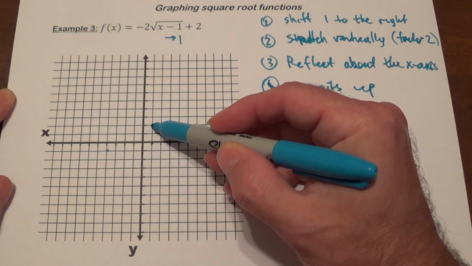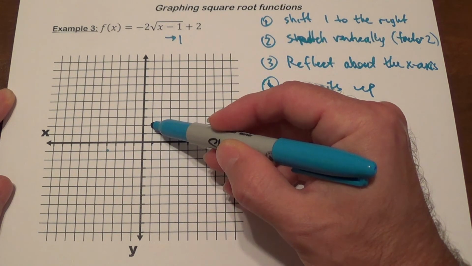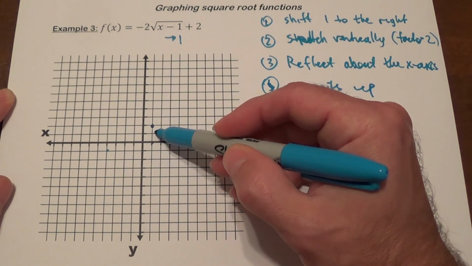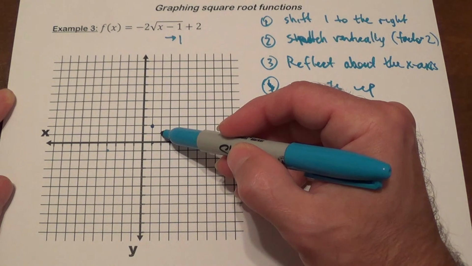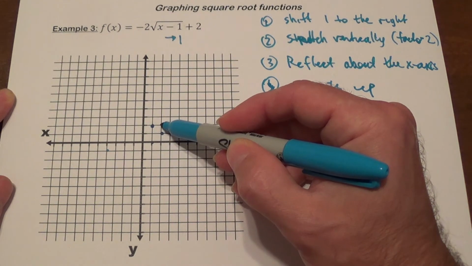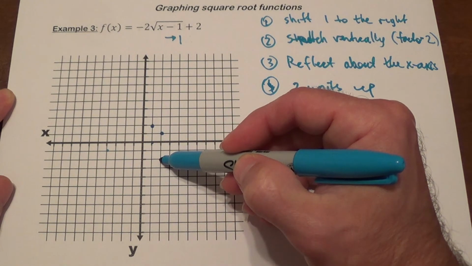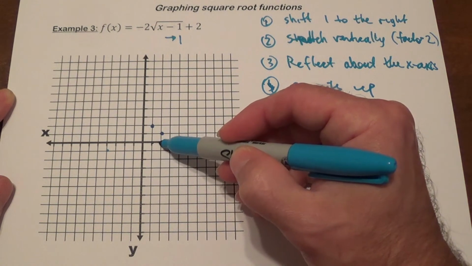So that's going to be our point here. Point 1, 1. You're going to shift it 1 unit to the right, which places it here. Then we're going to stretch it vertically by a factor of 2, which puts it here. Then we're going to reflect it about the x-axis, which is going to flip it over and put it here. And then we're going to move it 2 units up. So this point is going to be here.